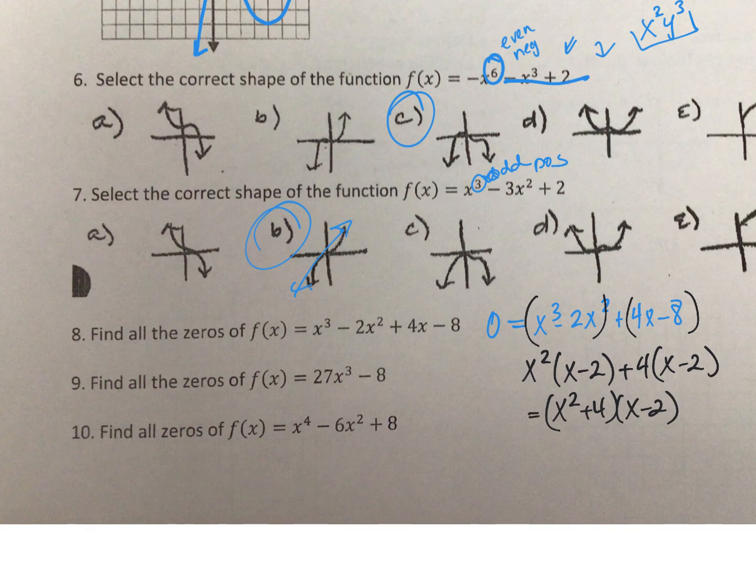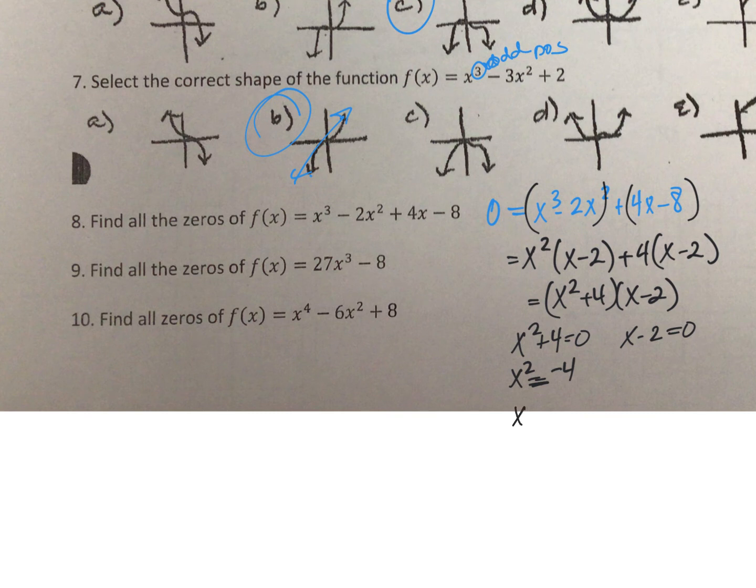For the things that have 4 terms, you can do them by grouping? Correct. If there are 4 terms, we want to factor by grouping. Okay. Now, can I solve these? x squared plus 4 equals 0. x minus 2 equals 0. So that's x squared equals negative 4. This is what we did last chapter, right? Solving quadratics. Square root of both sides. x equals plus or minus 2i. The square root of negative 4 is plus or minus 2i.